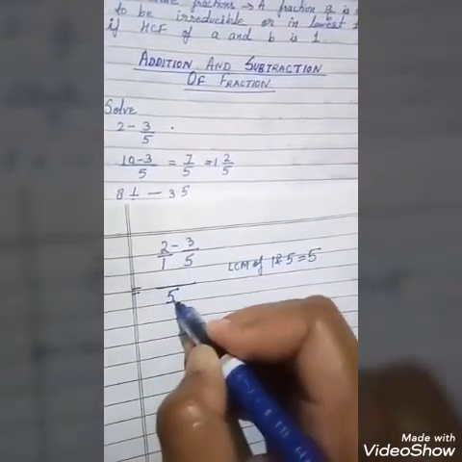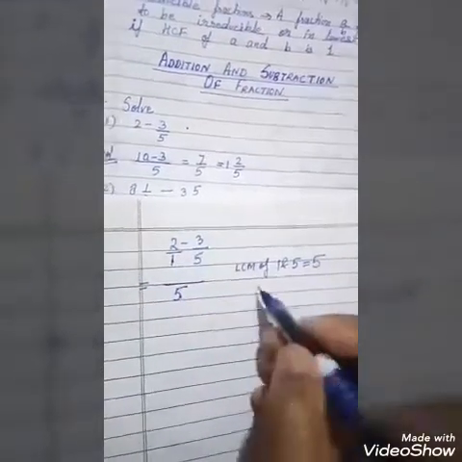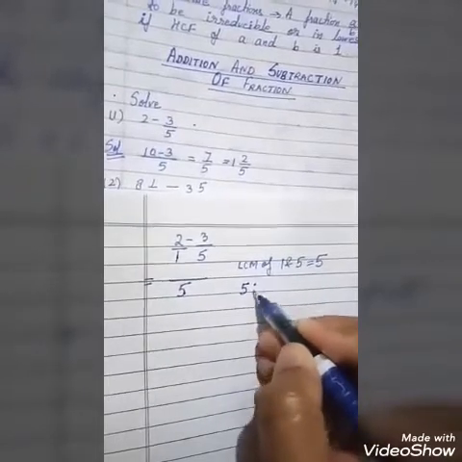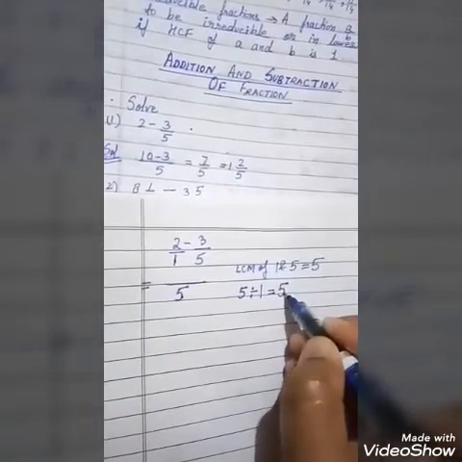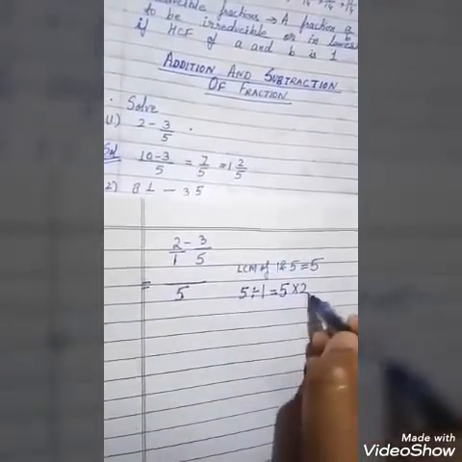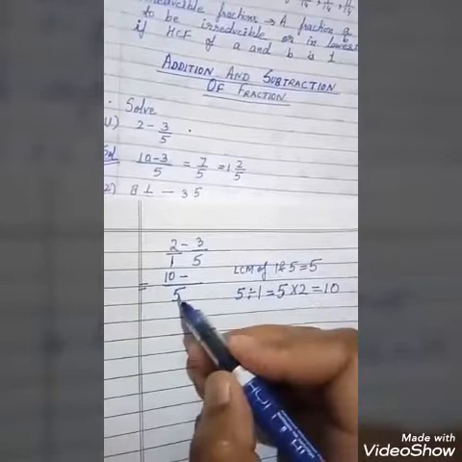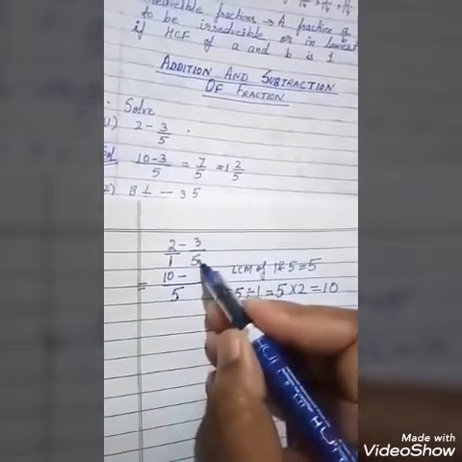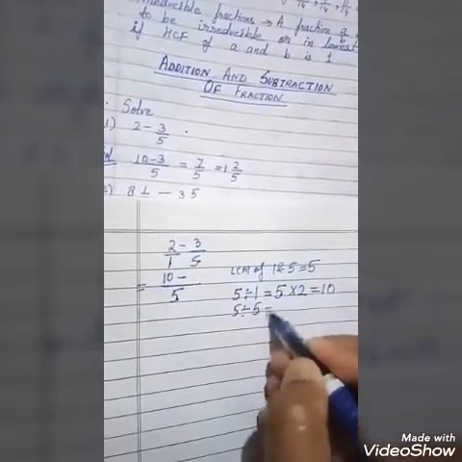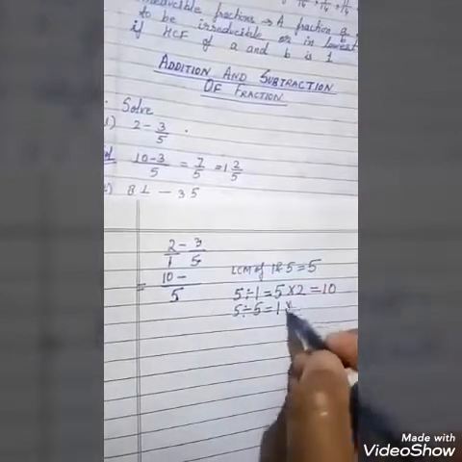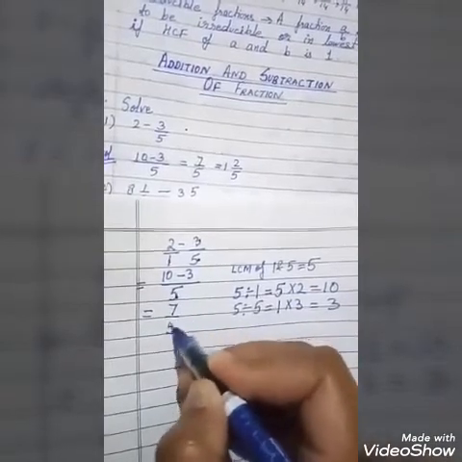Now the LCM will be divided by the denominator and the answer will be multiplied by the numerator. See what I am doing. LCM divided by 1, I get 5. Then this answer will be multiplied by the numerator, so I will get 10. Again follow the same method: divide by denominator and multiply by numerator. 5 divided by 5 is 1, multiplied by 3 is 3. So 10 minus 3 is 7 by 5.